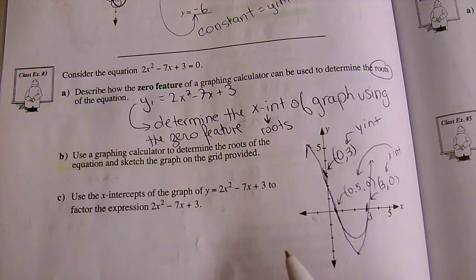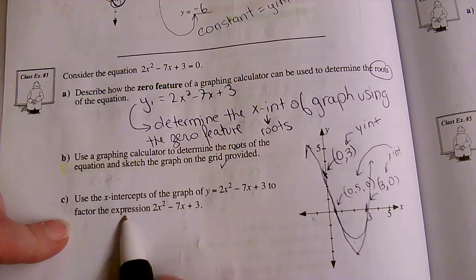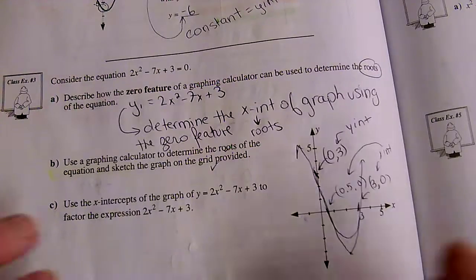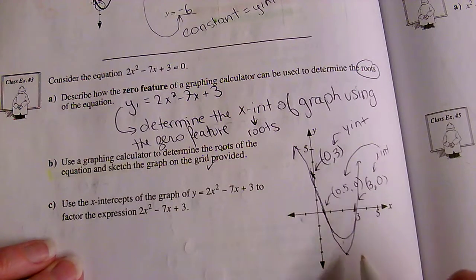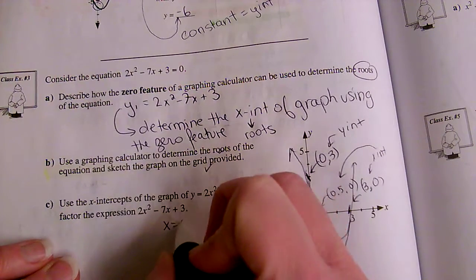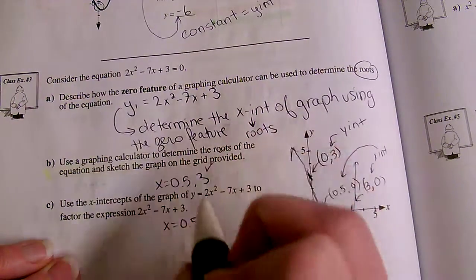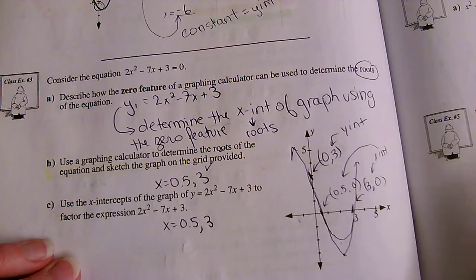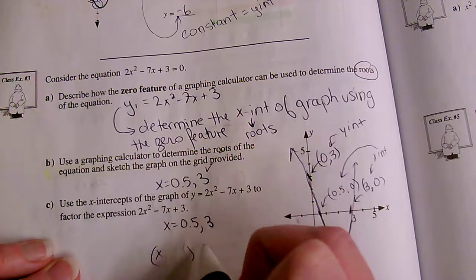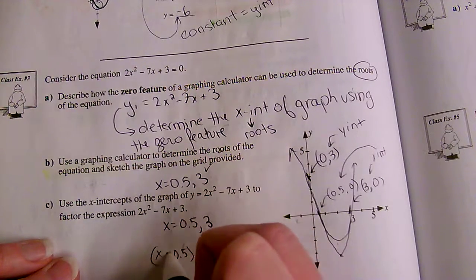So we sketched it, we determined the roots. Use the x-intercepts to factor the expression. This is when it can help us out a little bit. So we know that the x's are going to be equal to 0.5 and 3. Actually, I could have written that up here. It's okay. So those are my x's. That means that when I've got this all factored out, my factors are going to be x minus 0.5 and x minus 3, because remember, it's always the opposite sign.